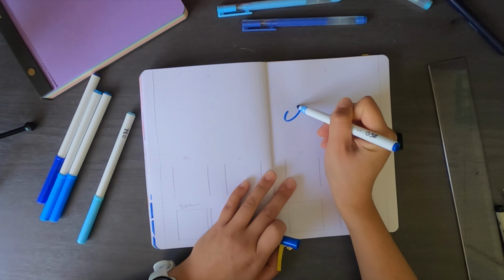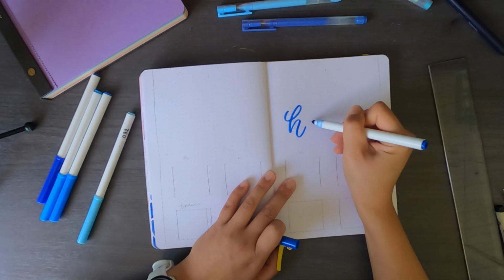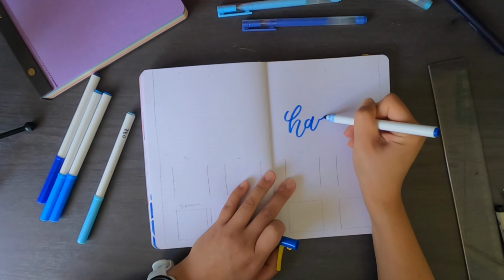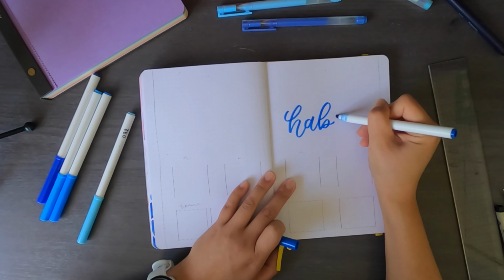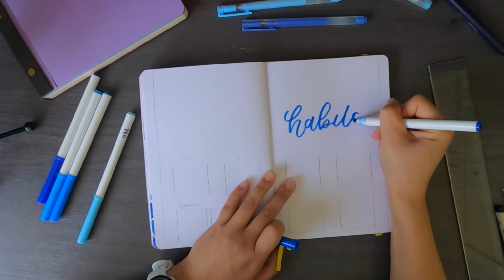For this page, I am going to start with the title this time, only because I know where the designs are and I want to make sure that they don't hit my title, because I feel like if I did the designs first and then did the title after, I may not have enough space.